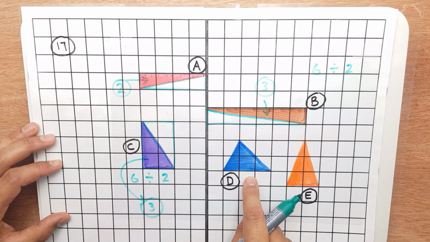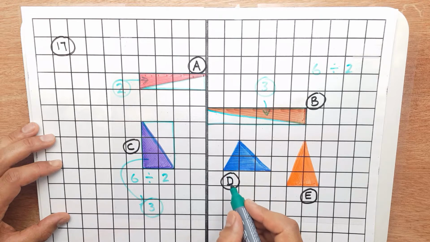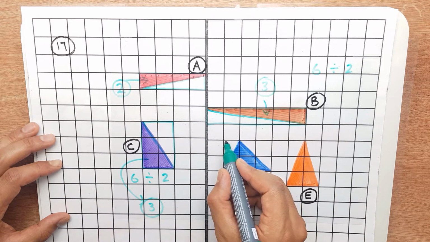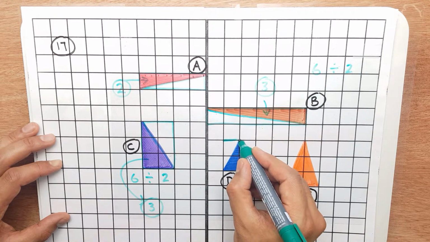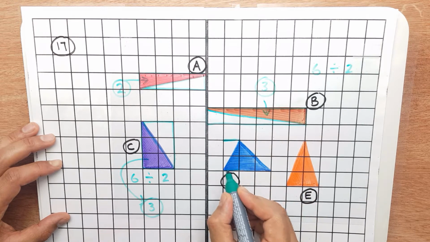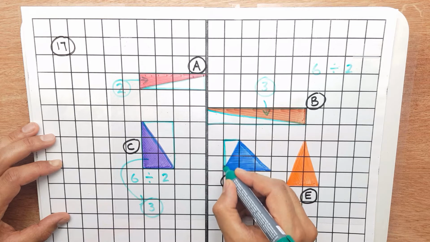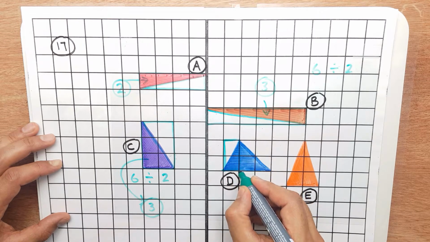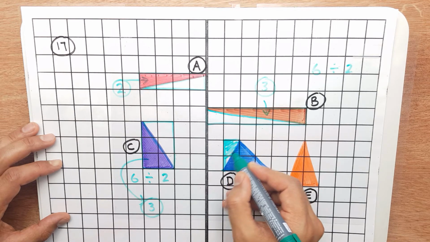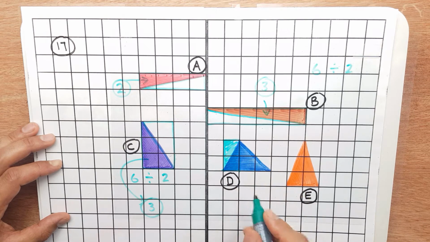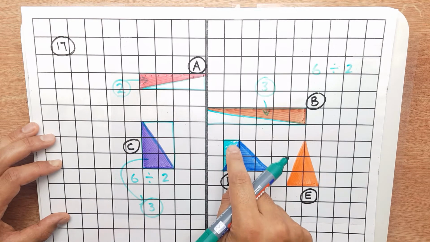Now this is a bit trickier. So what I'll do is I'm going to split this up into 2 rectangles. So this is my first rectangle here. So I can see it's 1, 2.